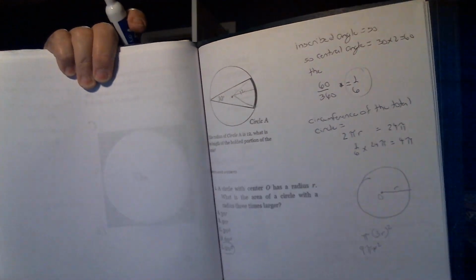Alrighty. Okay, the problem says, I'll show you what we're looking at. If the radius of circle A is 12, what is the length of the bolded portion of the circle? And it tells you that part is 30. Okay, and this is an inscribed angle.